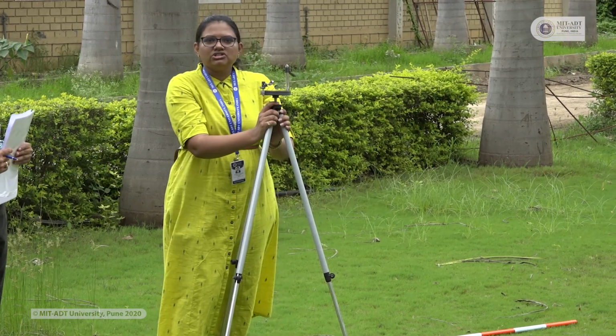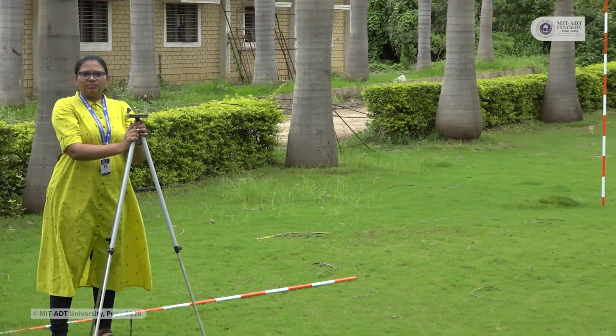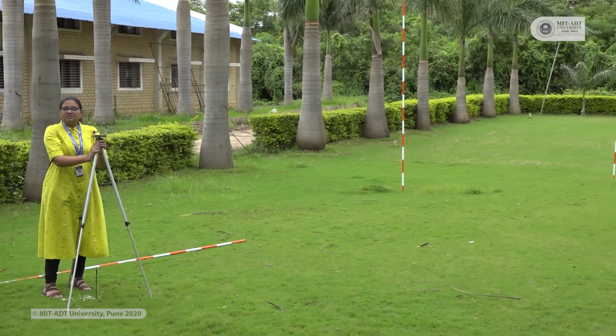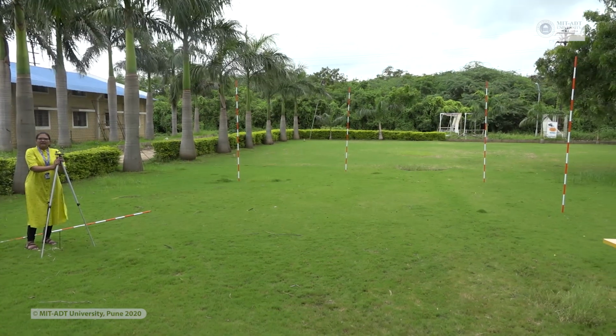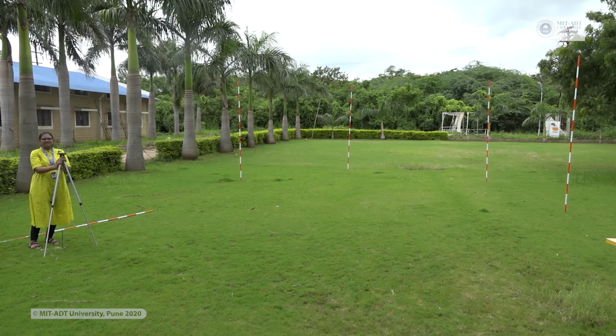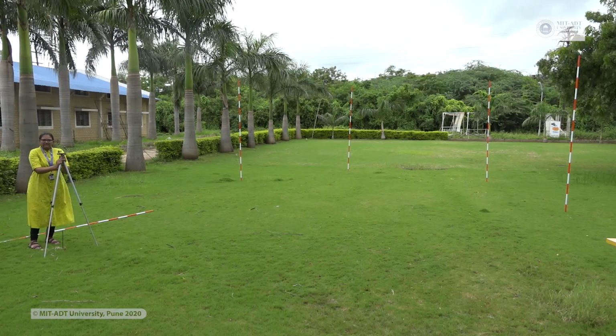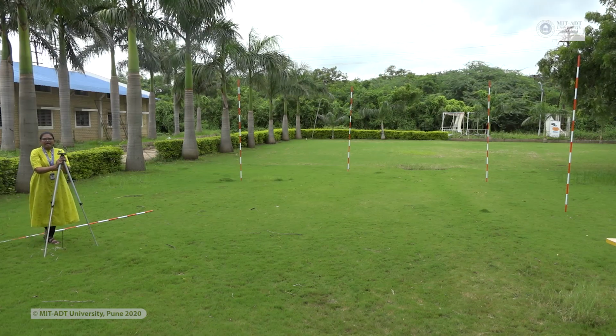Now, before calculation you can see that in the surrounding area we have some electricity poles, some vehicles, and some disturbances. Due to this local attraction we may have some errors in our readings. So, we have to check and calculate the errors and distribute the errors before calculation of included angles.